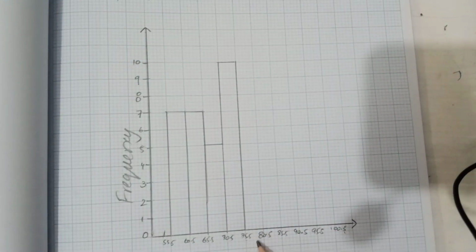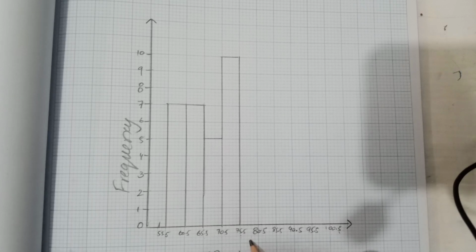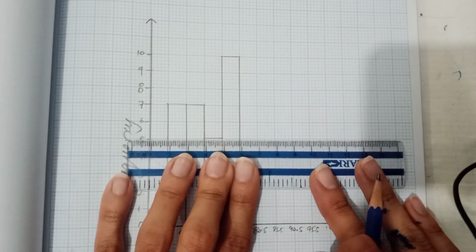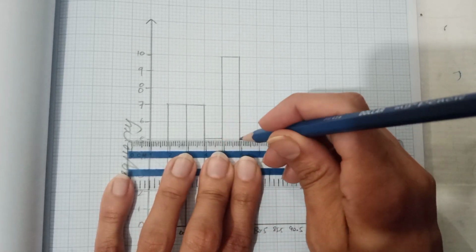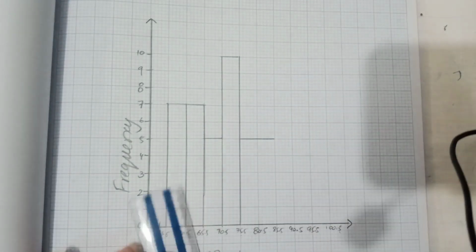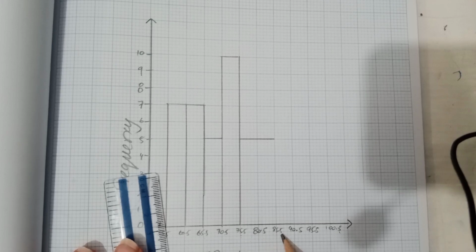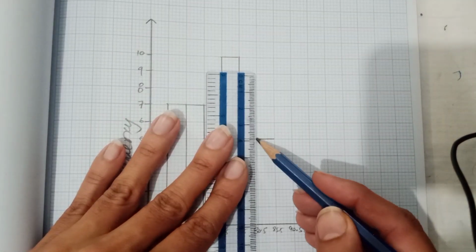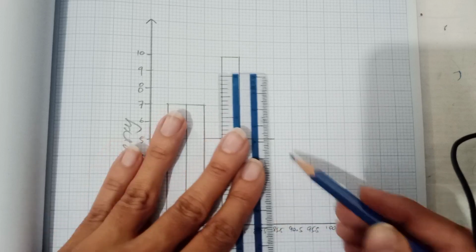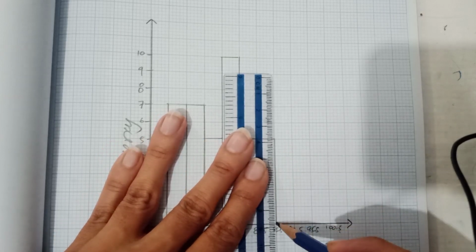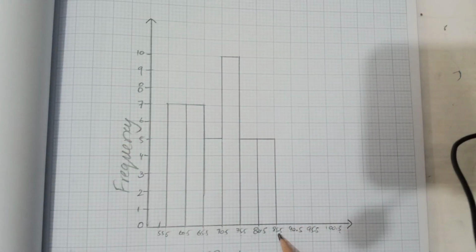And from 75.5 to 80.5, it's again 5. And 80.5 to 85.5, it's also 5. From 85.5 to 90.5, it is 2.